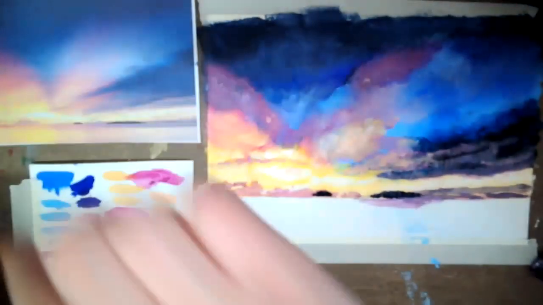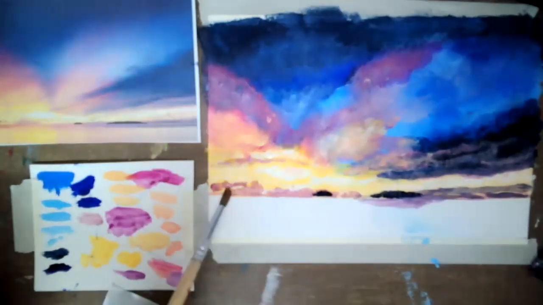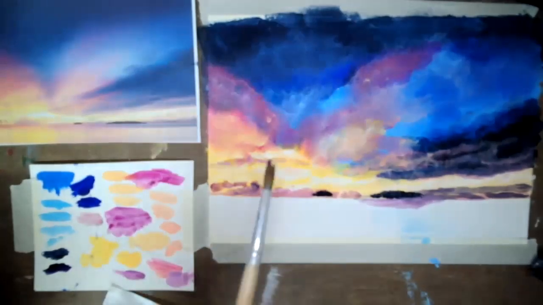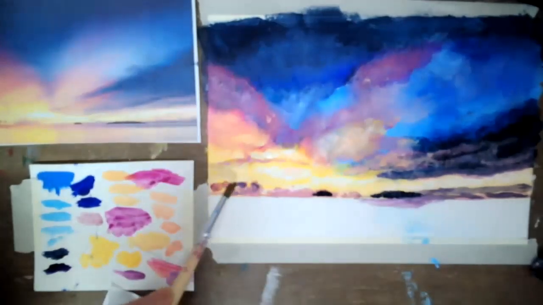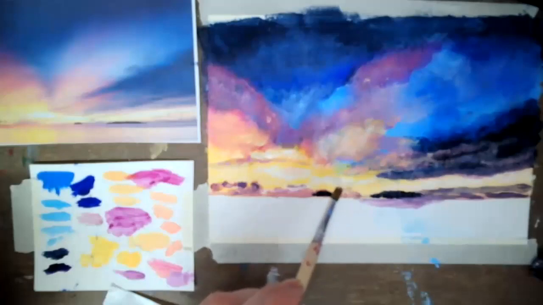I mean, with these clouds, you can even go in with a darker colour, make the centre a bit more dark, get some of the shadows in where the tops of these clouds are a little bit more heavy. You can just do that with a darker colour.